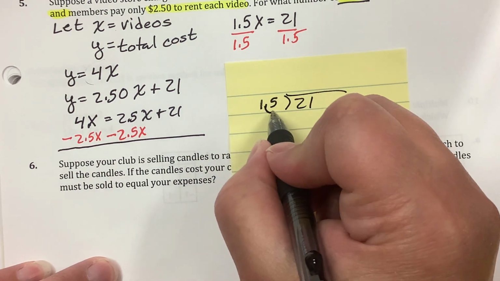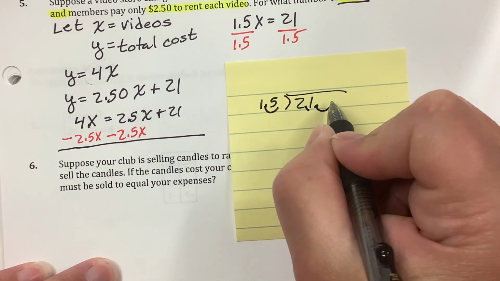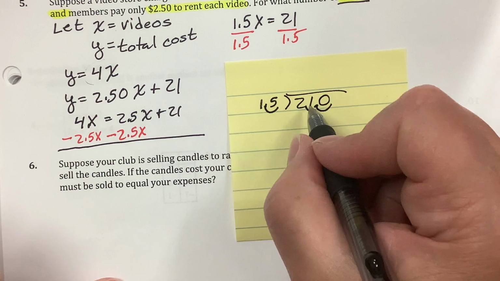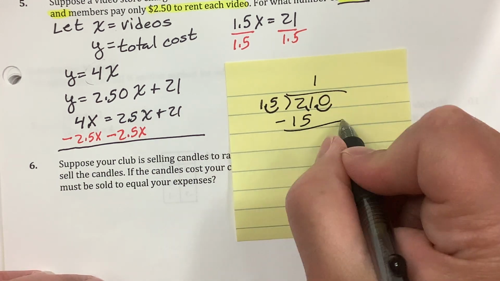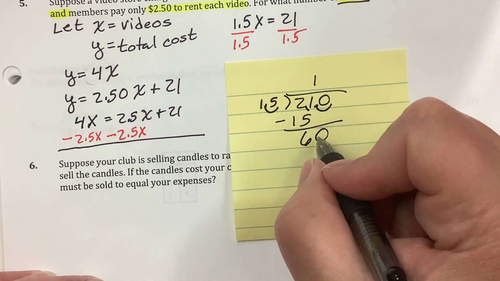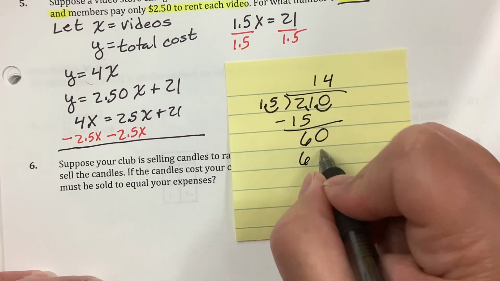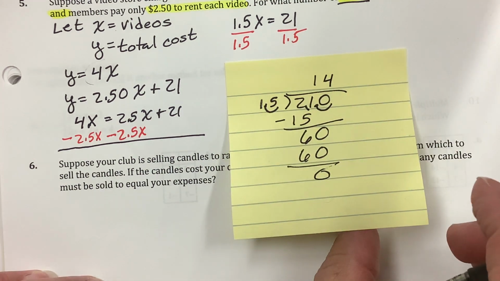I have to move the decimal to the end. I have to start with a decimal here and move it one spot to get 210. 15 goes into 21 once, minus the 15, 60. 15 goes into 60 4 times. And, okay, so 14.